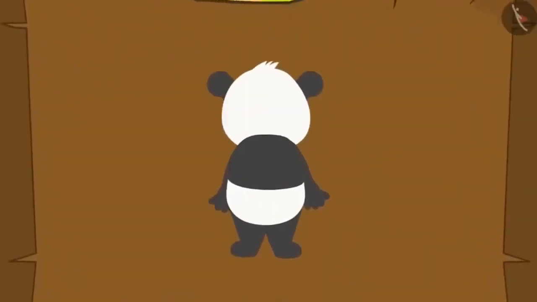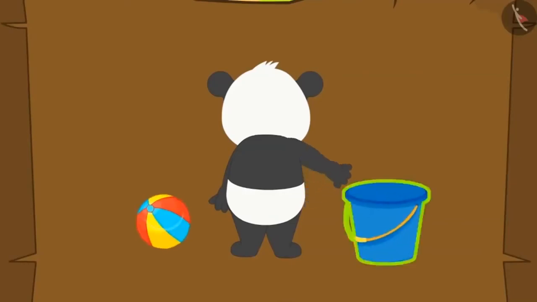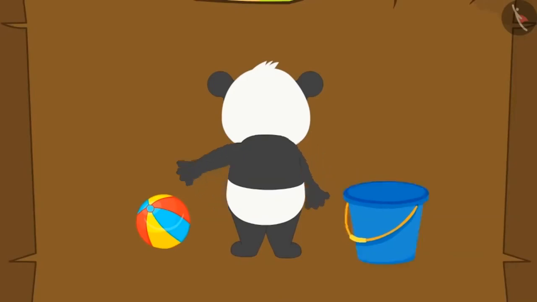Let us understand this with another example. Suppose Golu stands here and has a bucket on one side and a ball on the other side. Now, how will Golu identify which side of his hand the bucket is on and which side the ball is on? It is very easy. By the process that we learned, Golu would raise both his hands in this way.